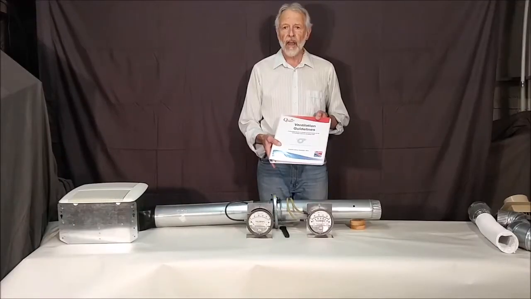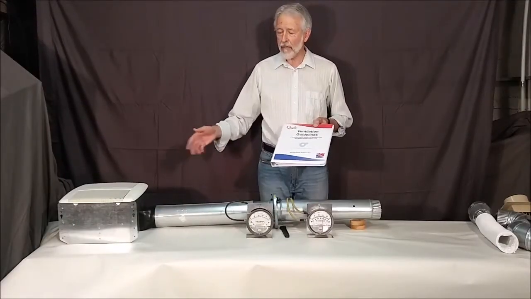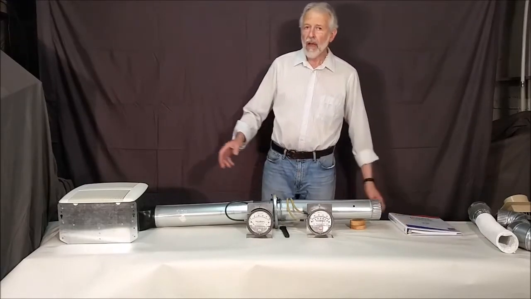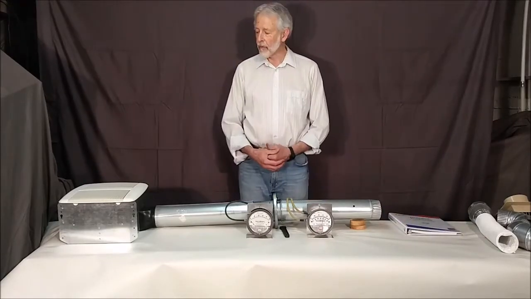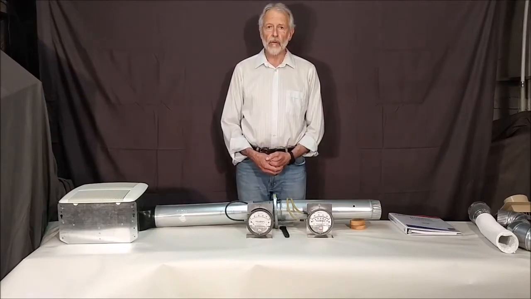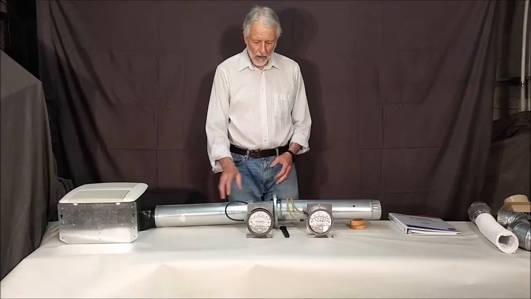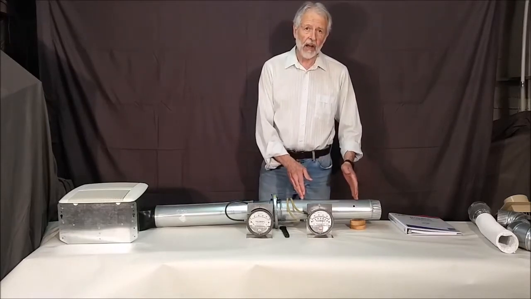On page 14A, this has been graphically shown in what we're going to do today. We have an 85 cubic foot per minute bathroom fan, one zone, a principal fan, discharging through a duct, a measuring section, and a second duct.